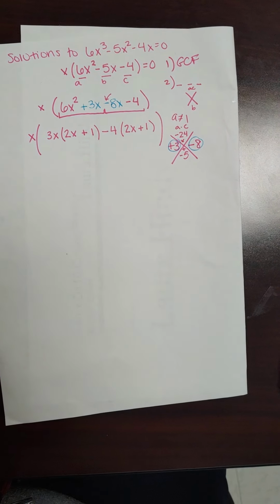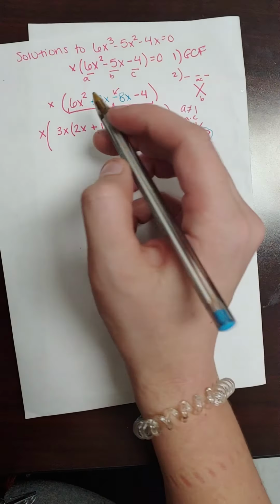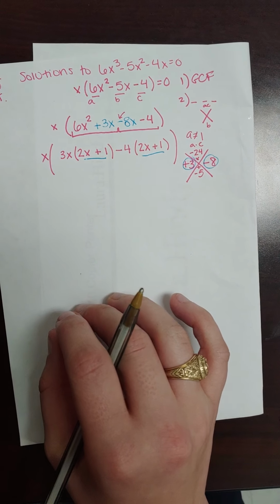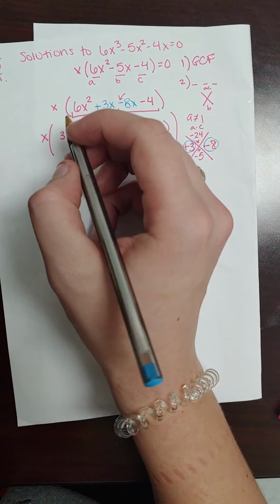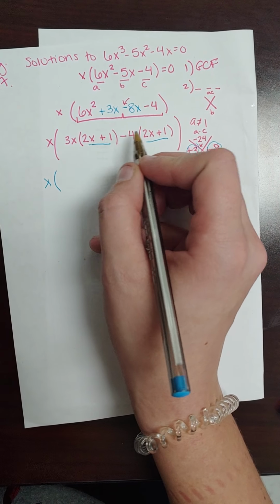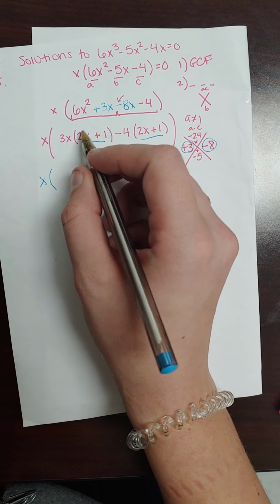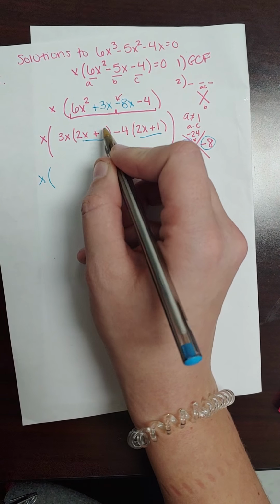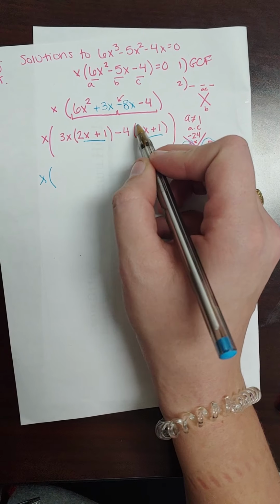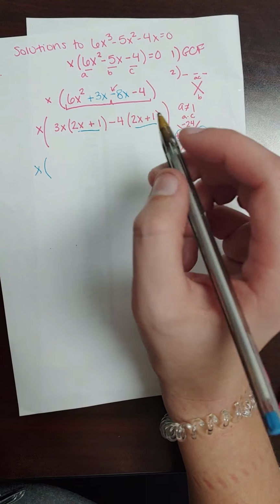So again, the main goal is that you see the 2 same factors. If you don't, it will not work. Those have to be the same. So I keep this x out front. Nothing's changed there. Then I'm going to put these 2 together because I see that in the 3x times 2x plus 1 and a minus 4 times 2x plus 1, I can factor this out of both of those.